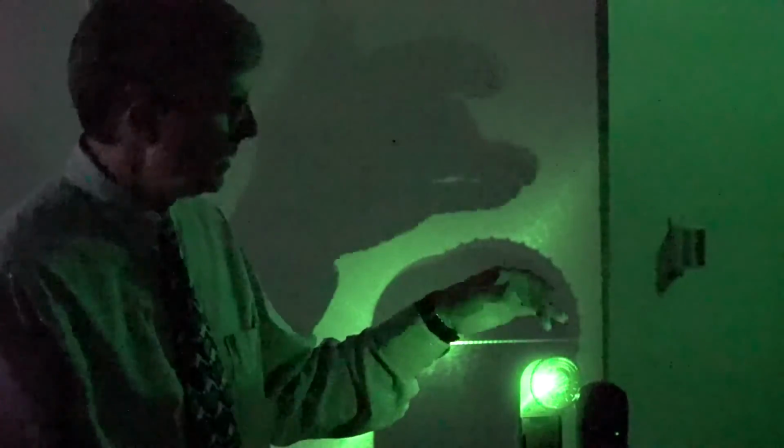In this demonstration, I've got a laser here. I'm sending it through two slits that are separated in the first case by 0.25 millimeters, and then in the second case by 0.5 millimeters, larger separation. In both cases, each of the two slits is 0.04 millimeters wide.